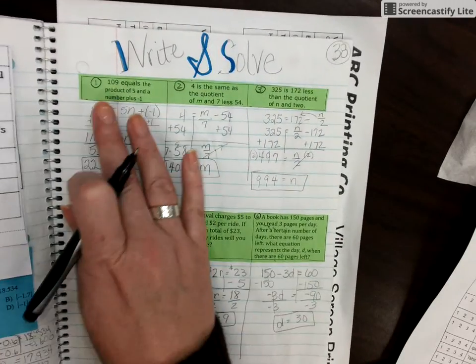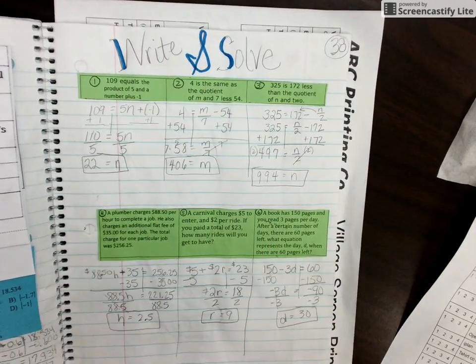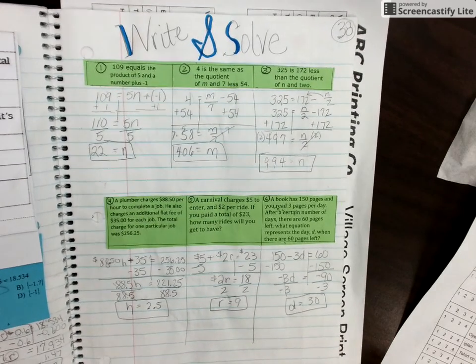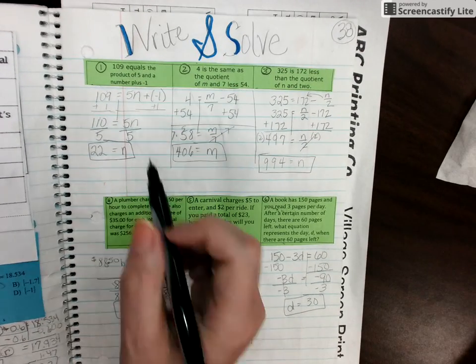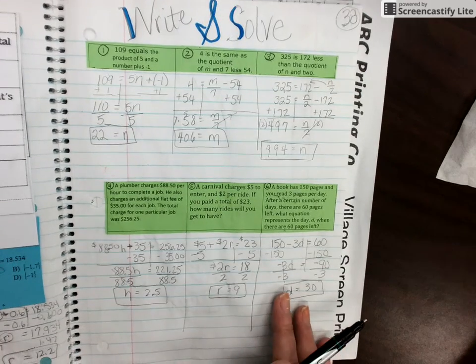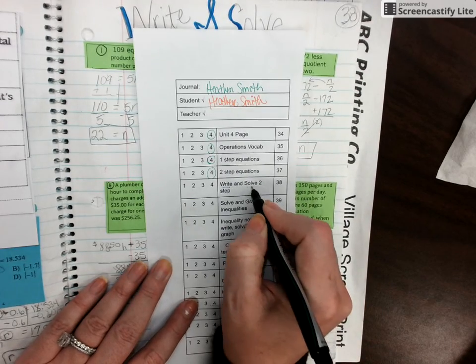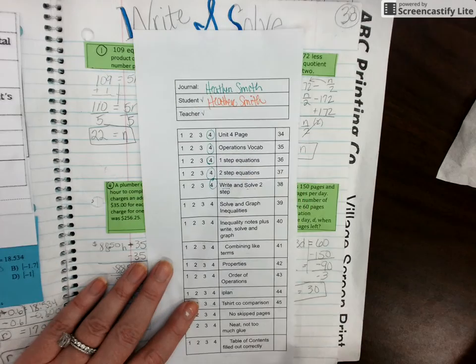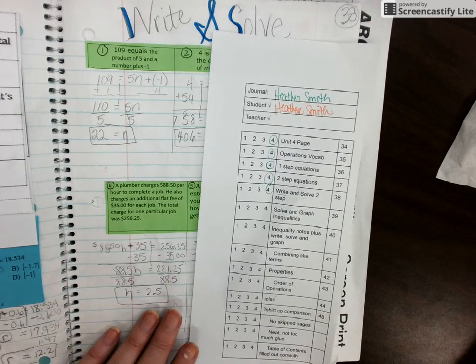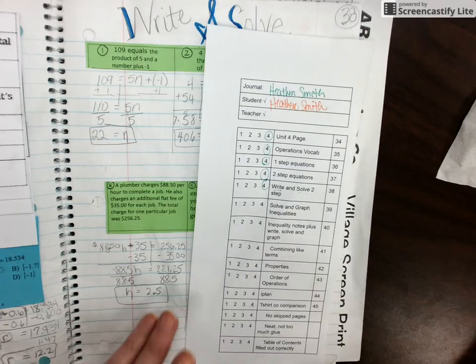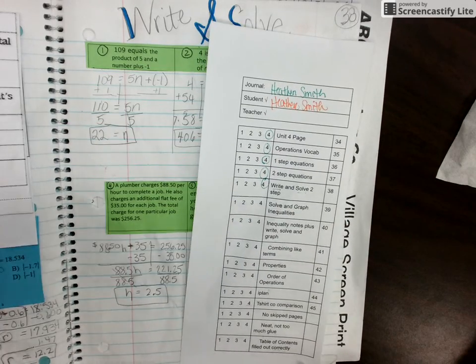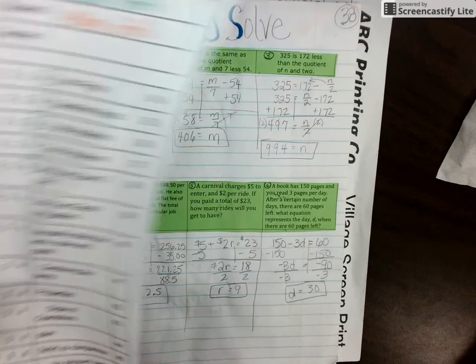Then we had the green, and I know that there's going to be a lot of people missing this page. I just happened to notice that. There were only 6 problems that I worked out. So that would be page 38, where they write and solve two-step equations. Remember, you only get a 4 if it's completely done. If there's nothing there at all, it's a 1. And 2 is it's a little bit done, and 3 is it's mostly done.